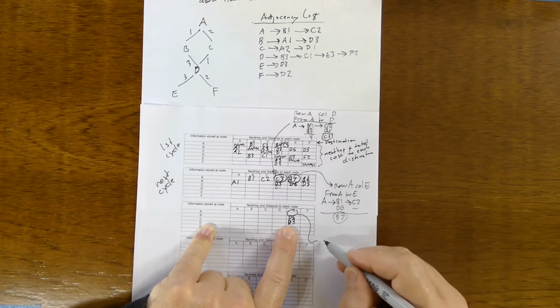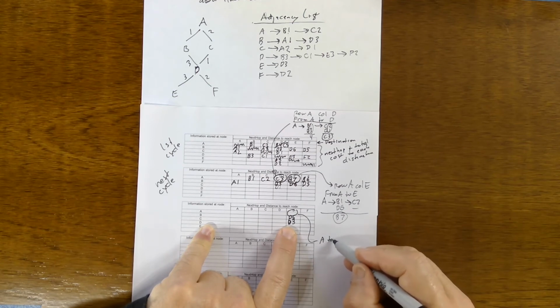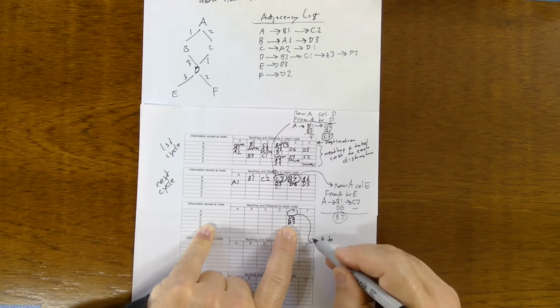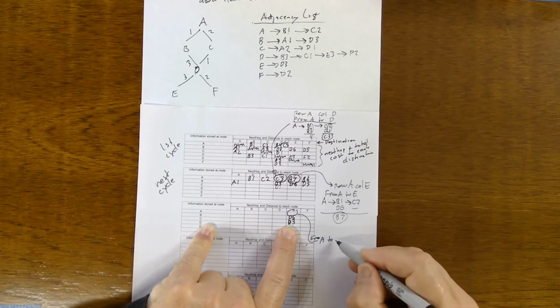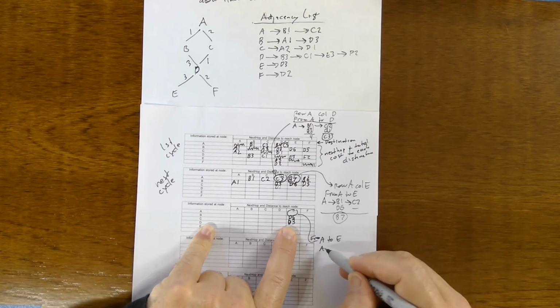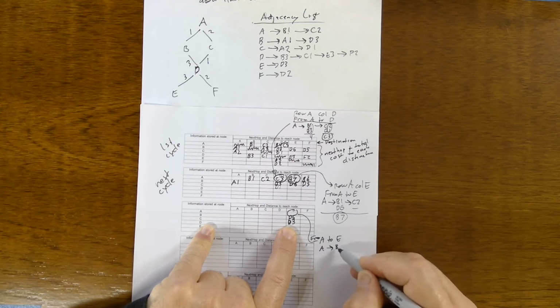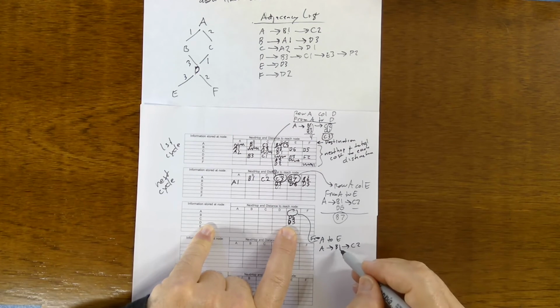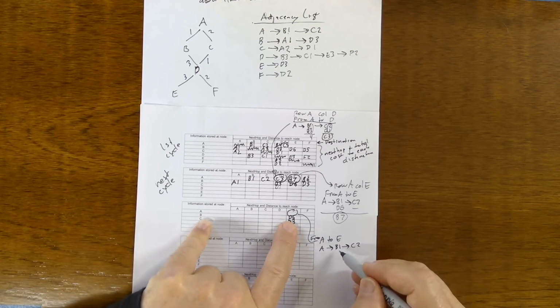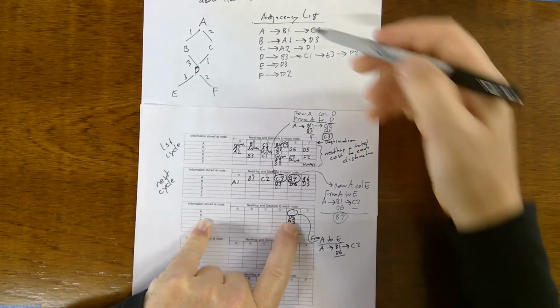What we're trying to do is get from A to E. So we list A's neighbors that he could talk to, which are these guys, and then you look at each one of those neighbors and see what they know. So B, what do they know about E, where we're trying to get to?